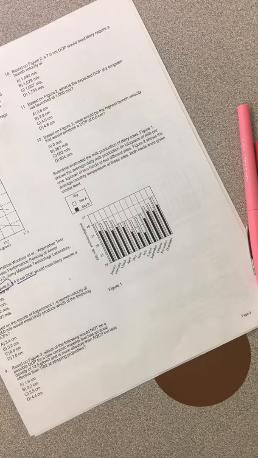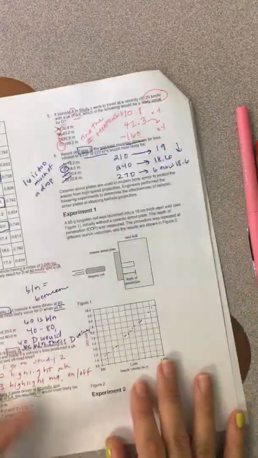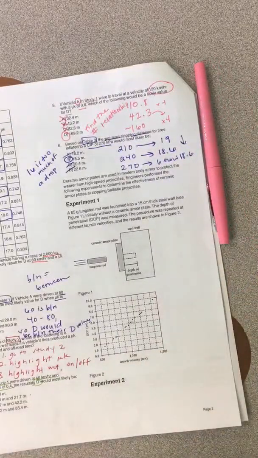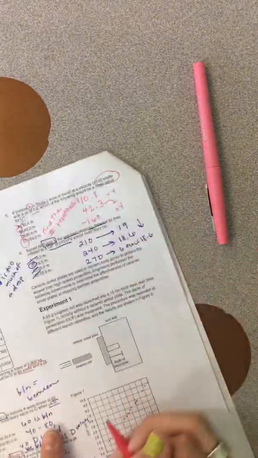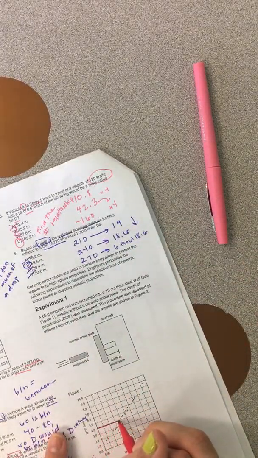So, let's look here. I'm going to do this in a different color. Figure 2, a DOP of 4 would most likely require a launch velocity of.